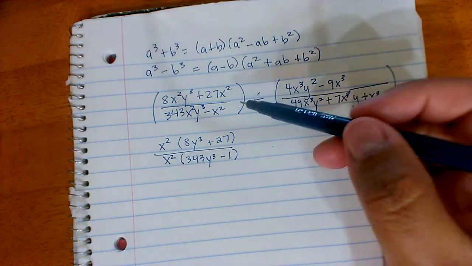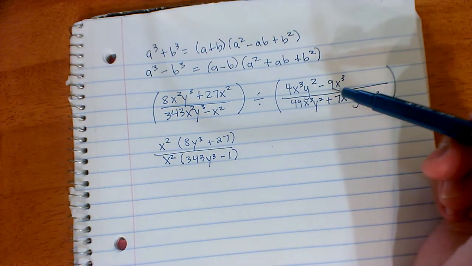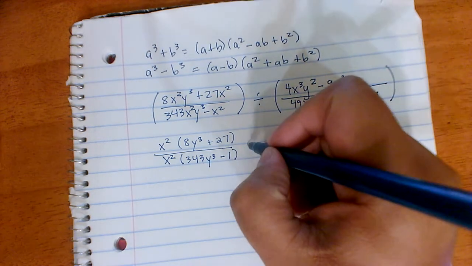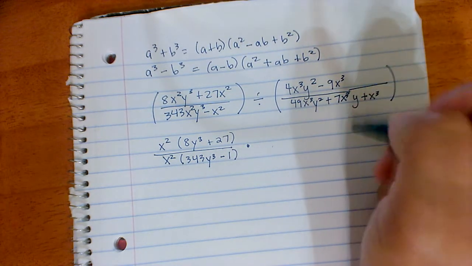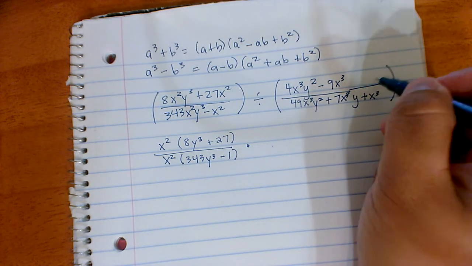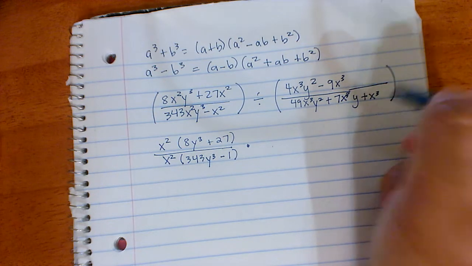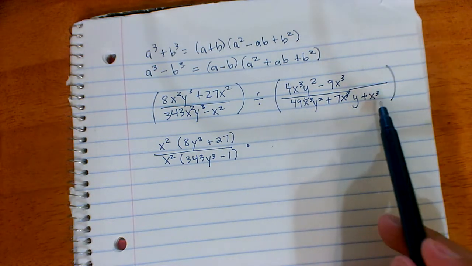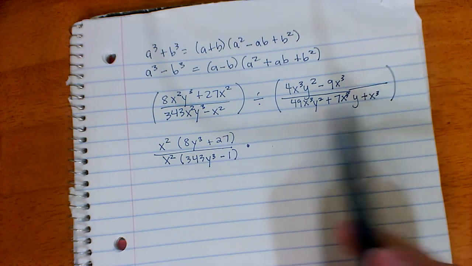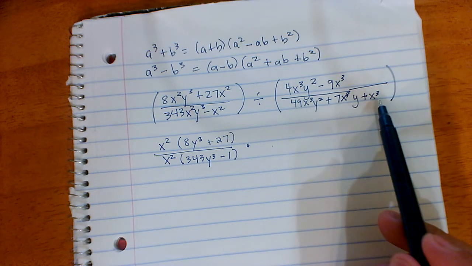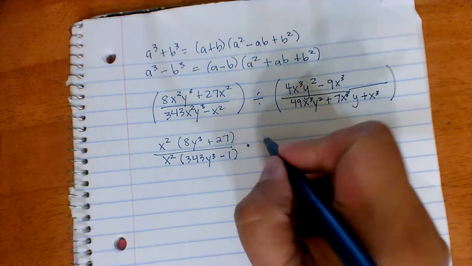When we have division involving rational quantities, remember we always turn those into multiplication, and we flip it. So this is going to now be on top, and this will now be on the bottom. When I'm looking at this polynomial, I notice that all three of these terms have an x to the third, so I'm going to factor that out.